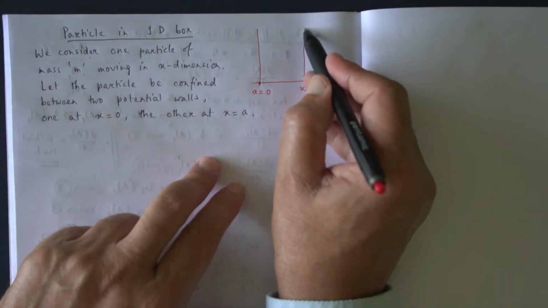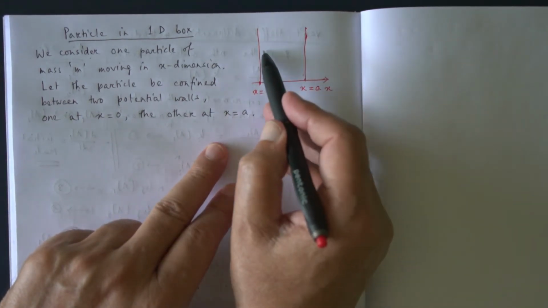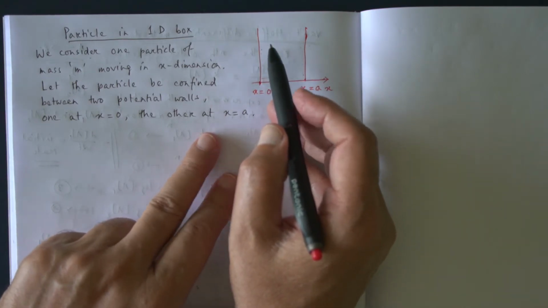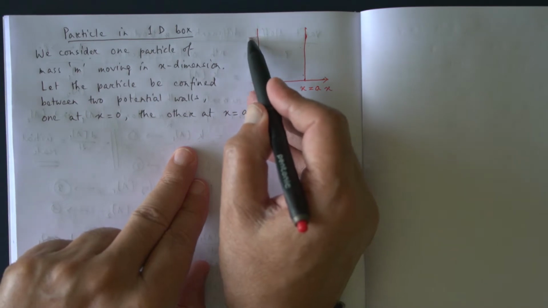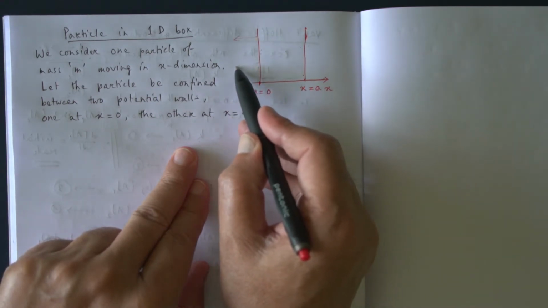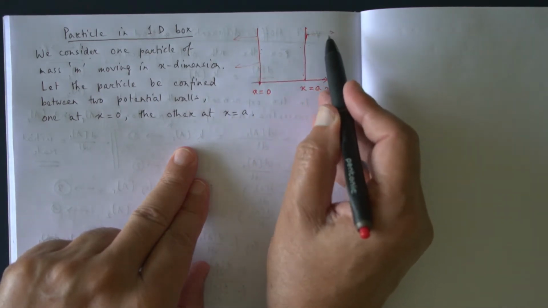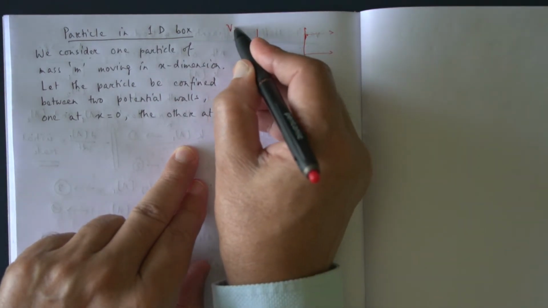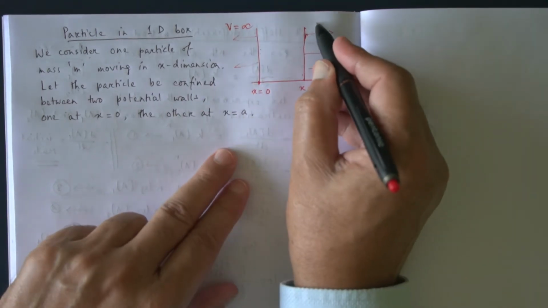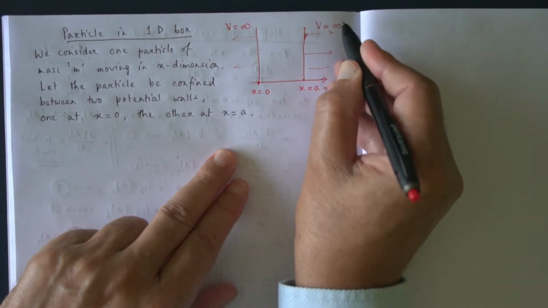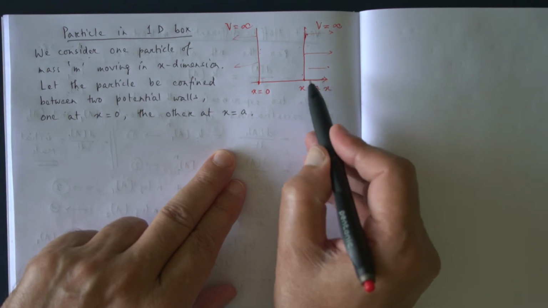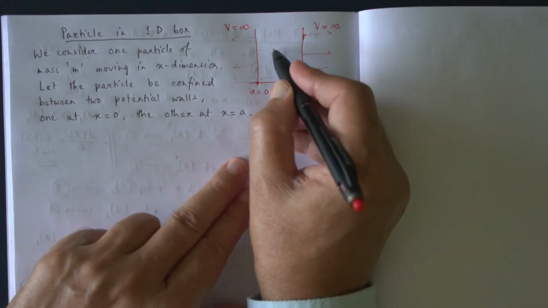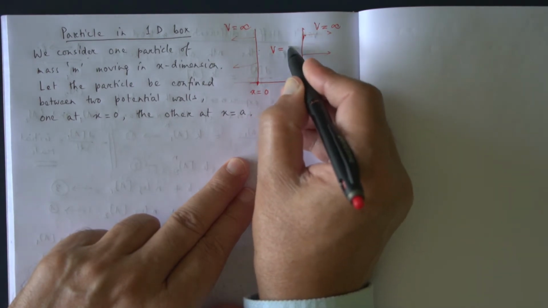Now these two are potential walls. What does it mean? It means that outside these walls, potential energy is very high, but here potential energy is 0.